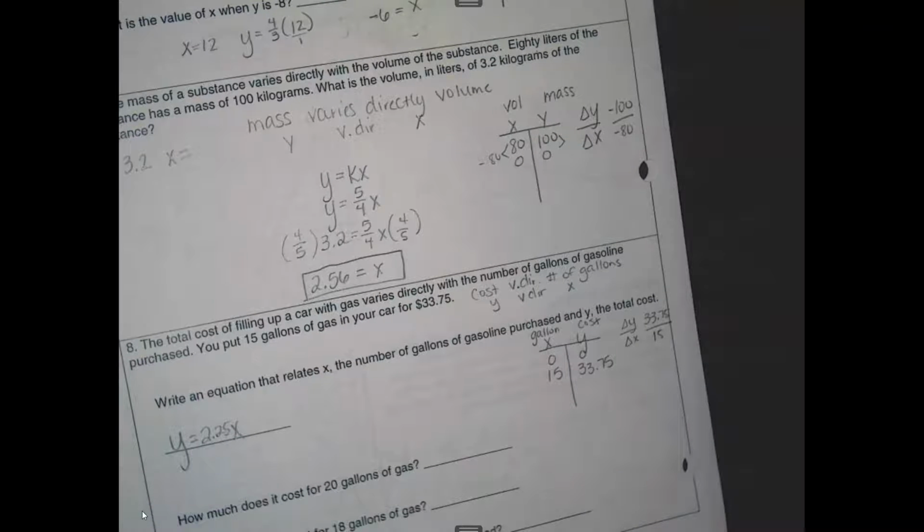Before we move on, let's talk about what that means. $2.25. That's telling me 1 gallon. That's telling me my unit rate. That's something we hadn't really talked about in all of these questions. That is telling me what only one of them would cost, which is nice.